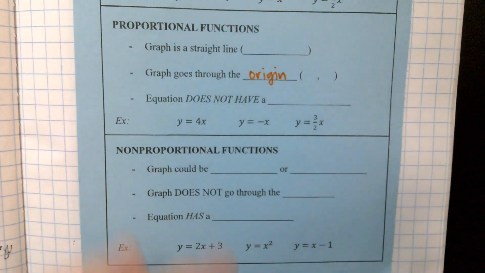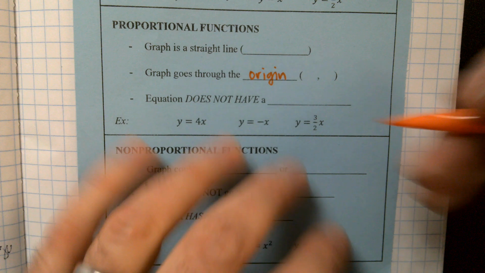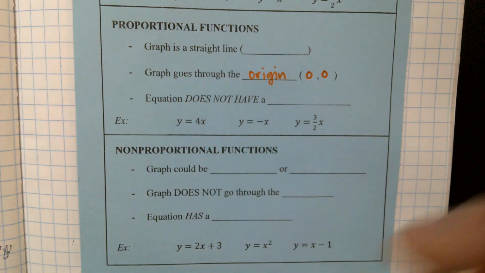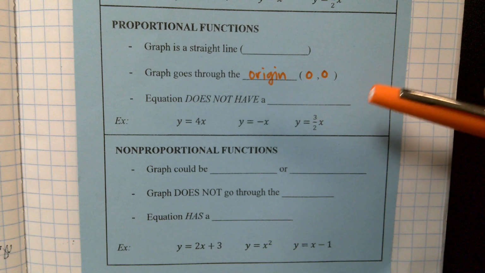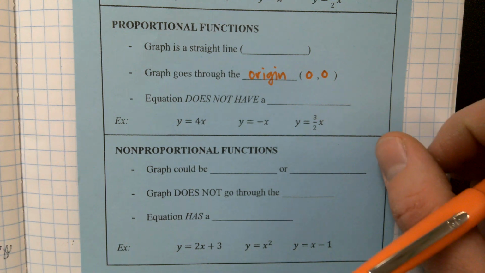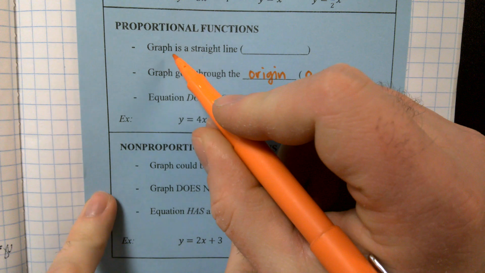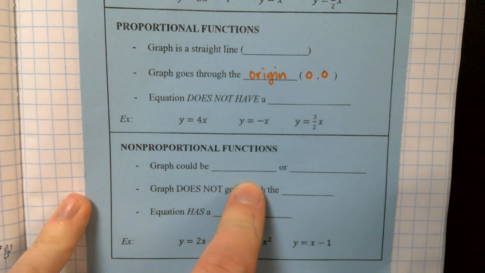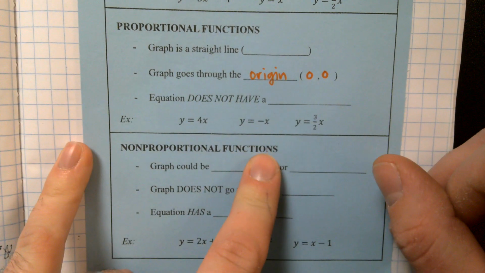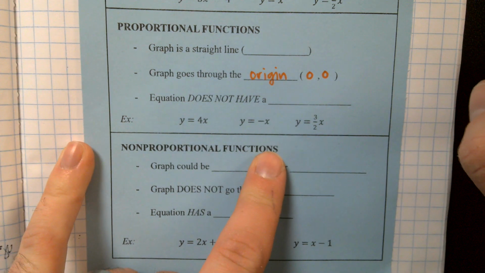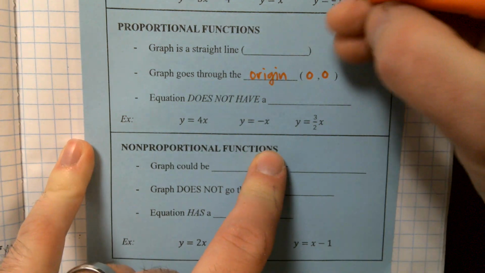What are the coordinates for my origin? 0, 0. Now, proportional functions are a little more complicated, right? We're not just looking for one set of criteria, we're looking for 2. So not only does it have to go through the origin, but it also has to be a straight line. What do we call graphs that are straight lines again? Linear, yeah, linear.